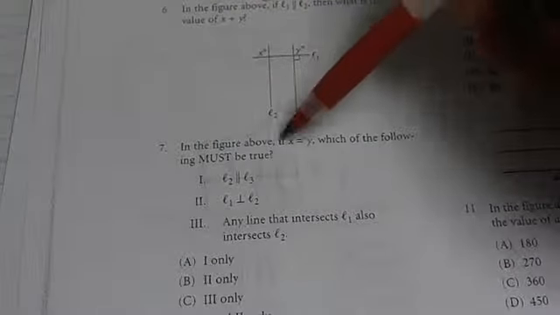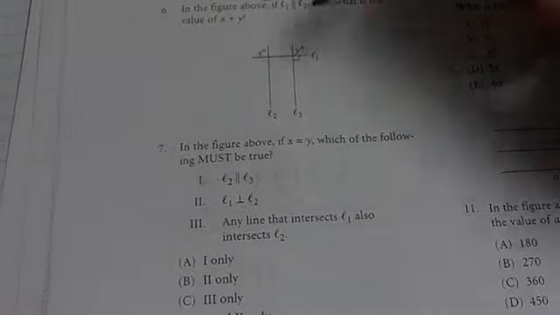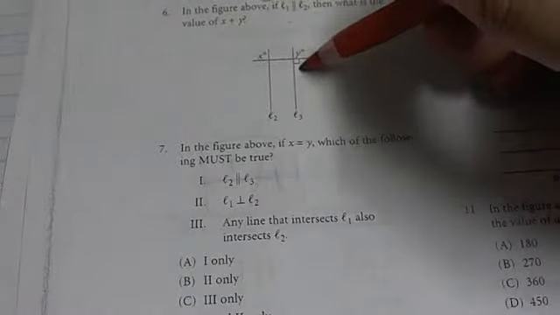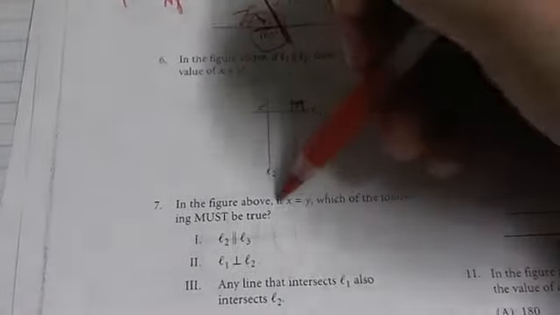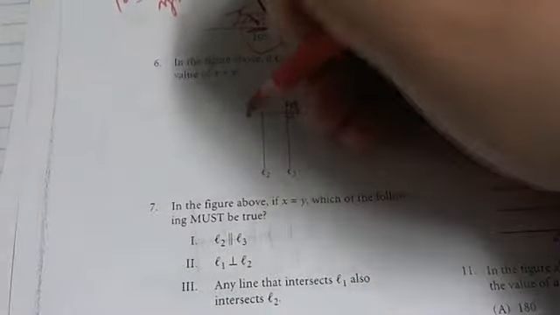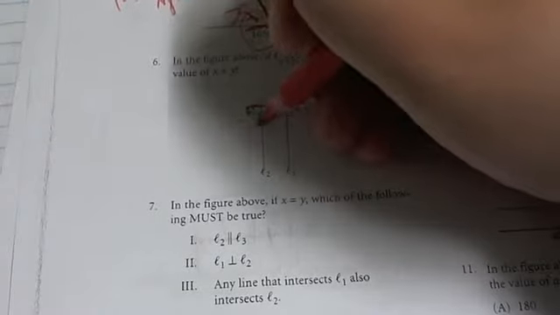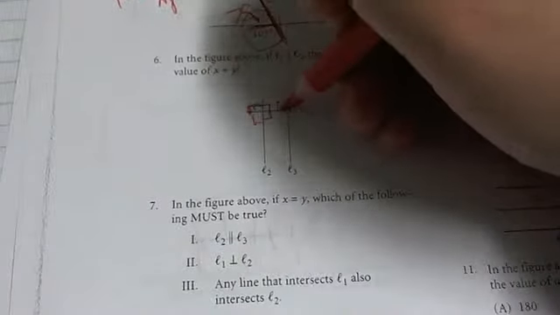Number 7. In the figure above, if x is equal to y, which of the following must be true? Okay. If x is equal to y, so this is 90 degrees, then this is also 90. So this is also 90. So it means that's 90, that's 90, and that's 90. So everything here is 90. Okay. Which of the following is true?